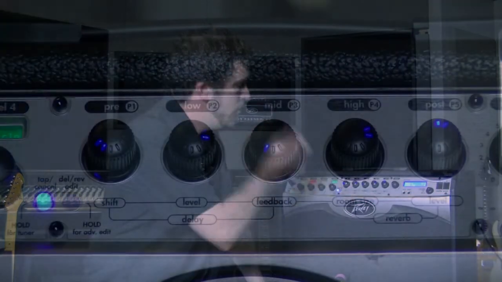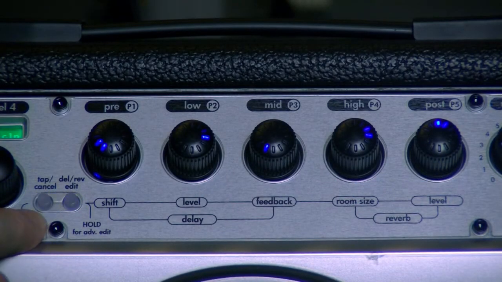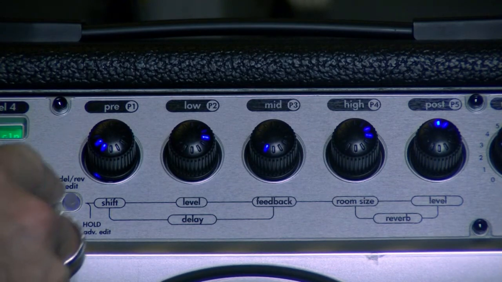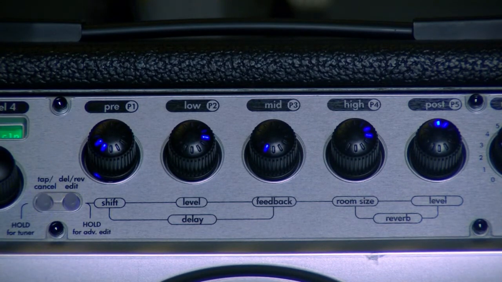So starting on the left here, we have the tap tempo button, which is the tempo for the delay. You just tap it. It's also on the foot pedal. And it also doubles as a cancel button. So when I'm editing in the main menu here, maybe I'm programming the expression pedals, and so I might be 3 or 4 levels deep into menus. The cancel button will then exit out 1 level at a time, and you'll see that as we go on.